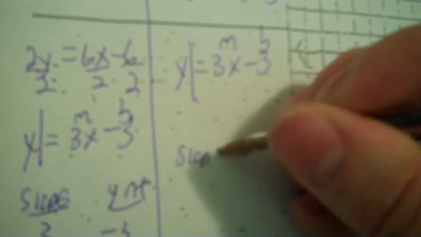Now here the y is positive. You don't need to move the x. It's already where it's supposed to be. You just go right ahead and divide them all by 3. So y is going to equal 3x minus 3. Funny thing happens here. M is 3, b is minus 3. And the same thing happens over here.